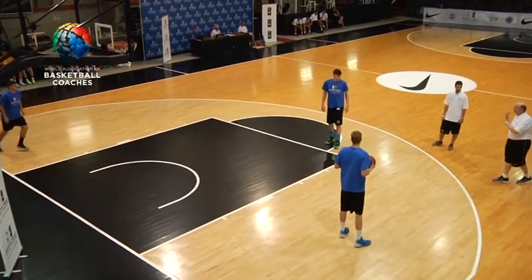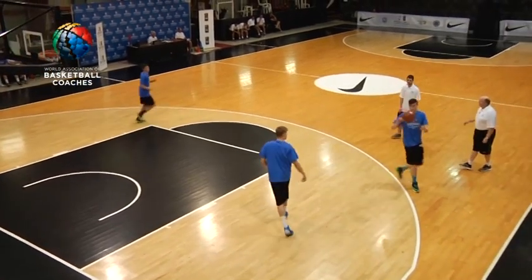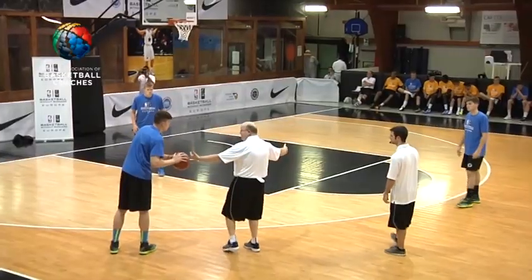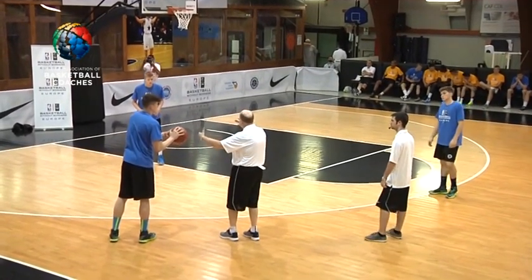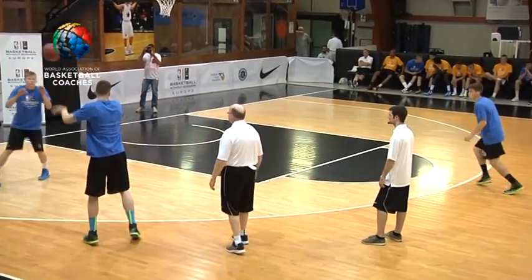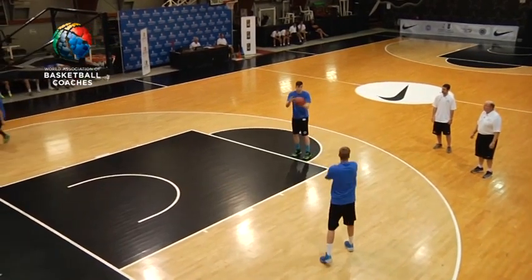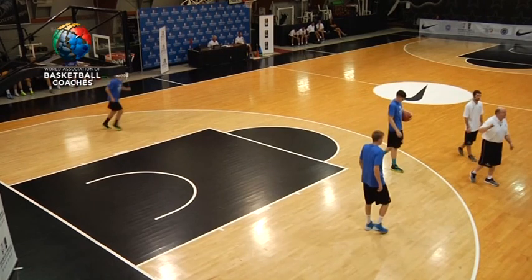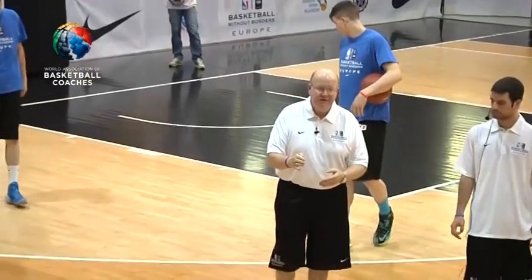Okay, come on back. So now the defense is denying us here. We can't get ball reversal. There's pressure on the post, so we pop the post out, short corner, catch and face, and now we're in pretty good shape. So the principles are, each time the ball goes to the post, we have a cutter and a relocator.